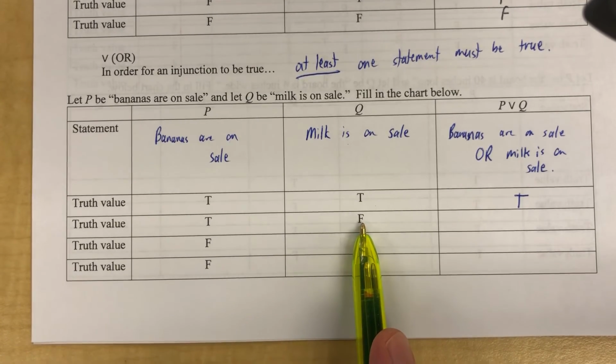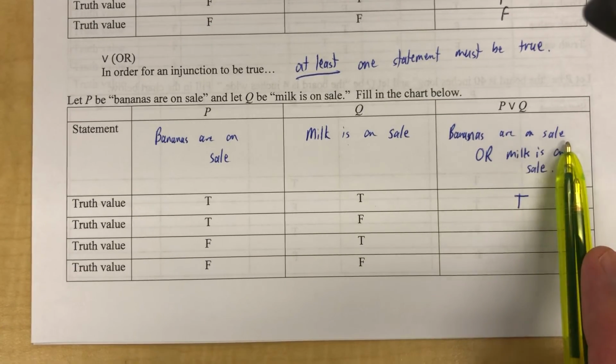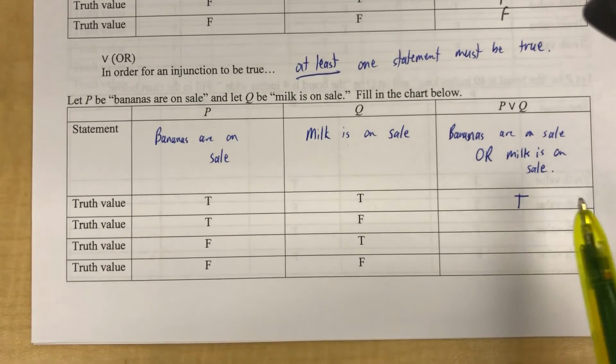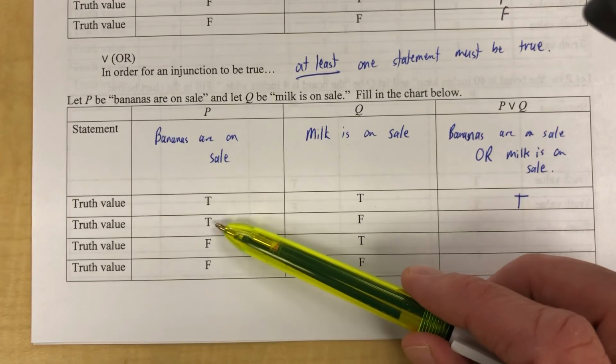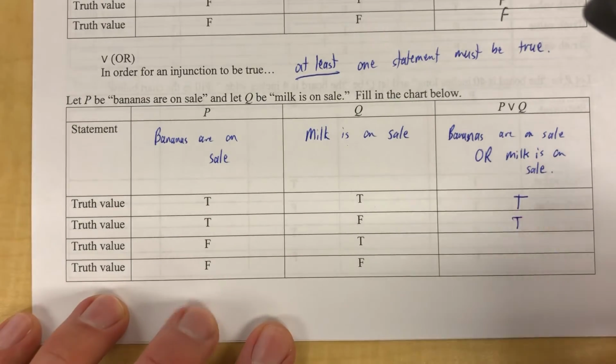Bananas are on sale, milk is not. But then I go home to my wife. She says, did you go to the grocery store? And I said, yeah, I did. And I said, bananas are on sale or milk is on sale. Am I telling her the truth? I better be. I'm a married man. But also, I am telling the truth because the bananas are on sale. Milk wasn't. So I had at least one truth.